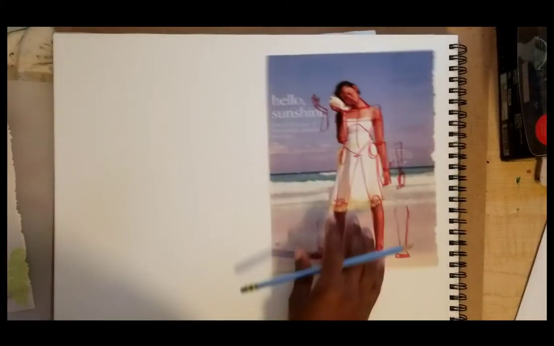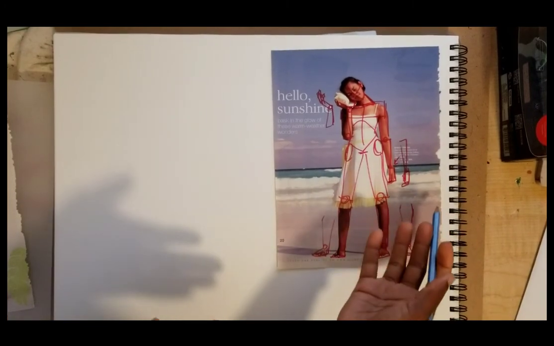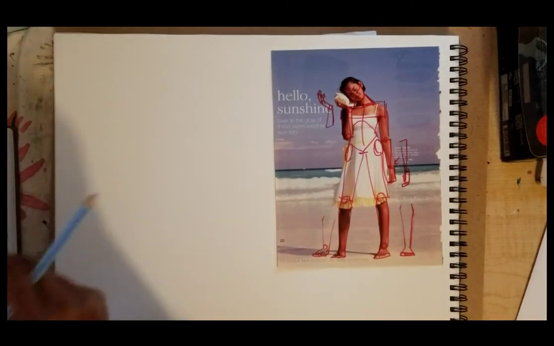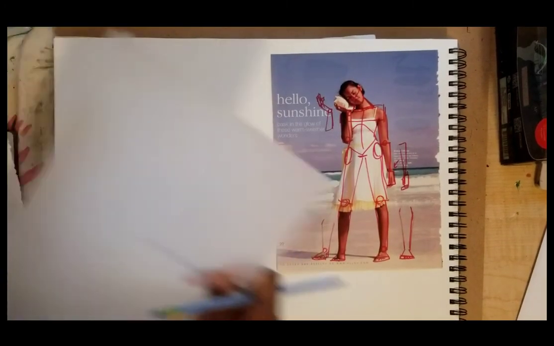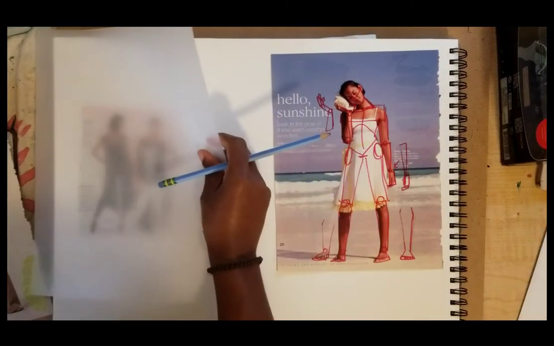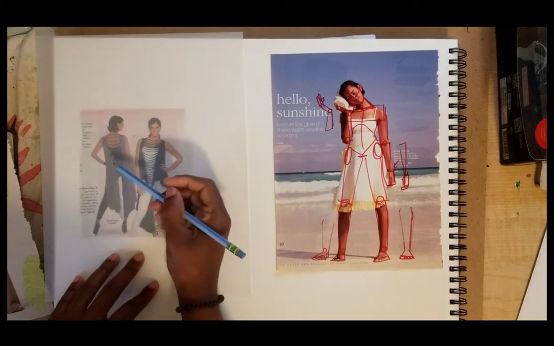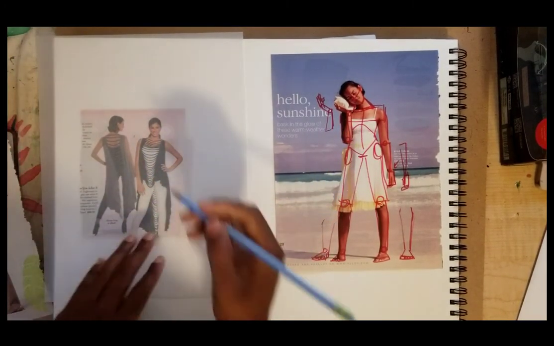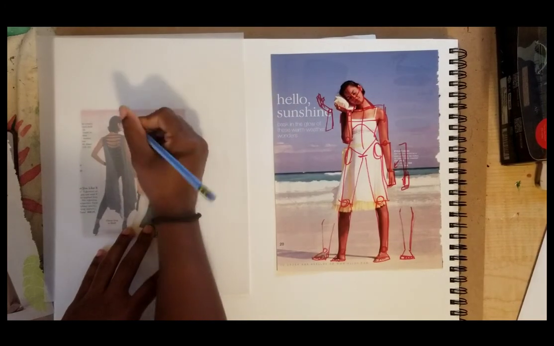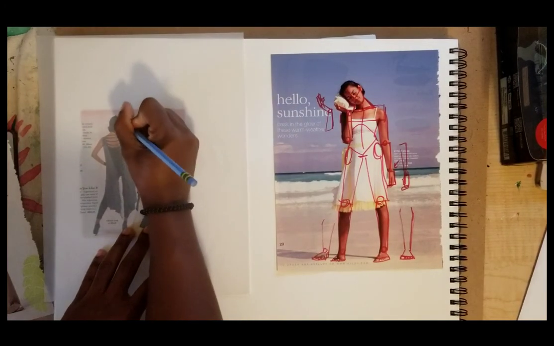Method 2, once again, does involve some tracing, but instead of doing the magazine style where you take the marker and draw directly over it, I'm going to take a sheet of tracing paper and draw over my reference. Again, just breaking things down into basic shapes with, instead of a marker, using a pencil. Starting with the head, and again, just working my way down like we did before.